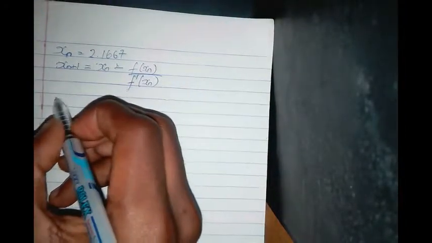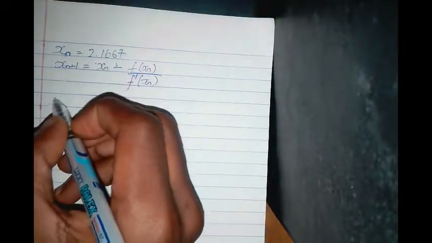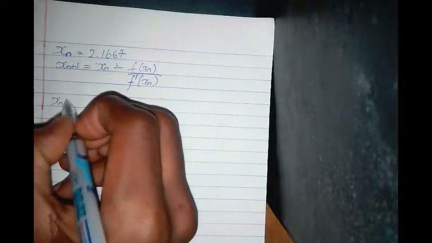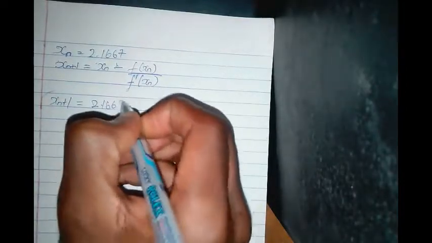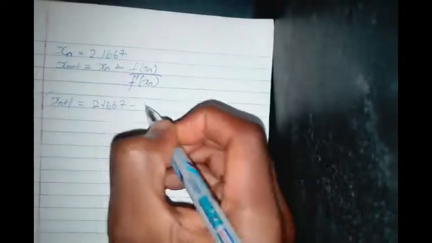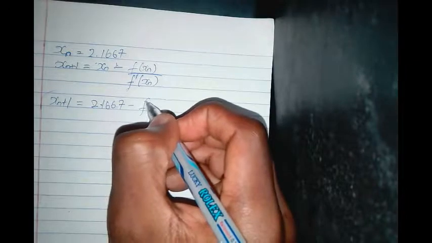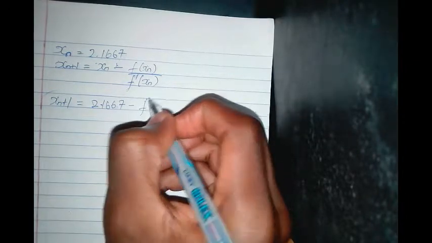So x of n plus 1, the next closest approximation, is equal to the previous term, 2.1667, minus f, that's y cubed minus 10.